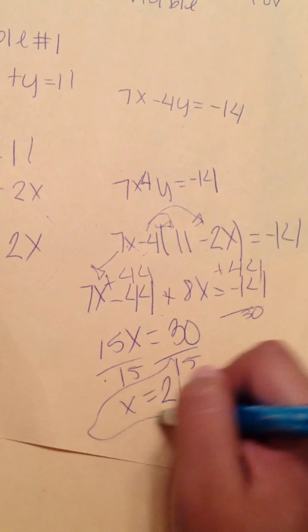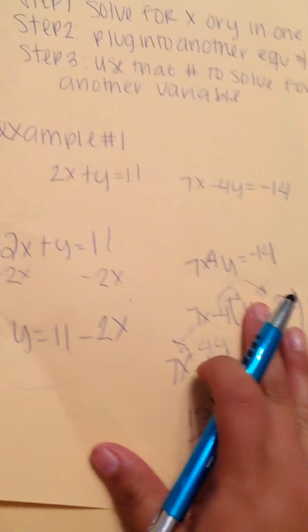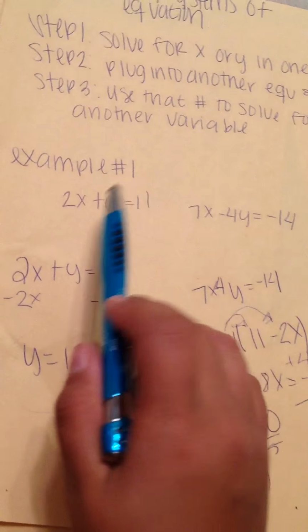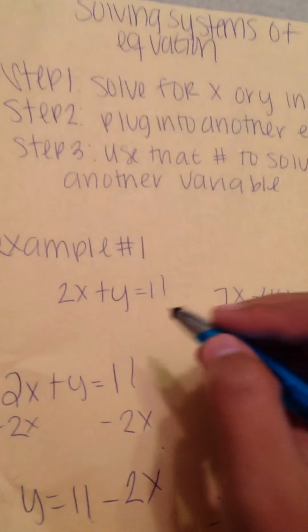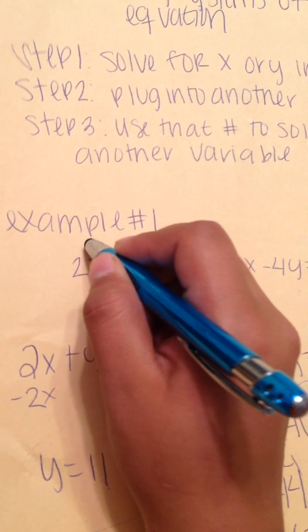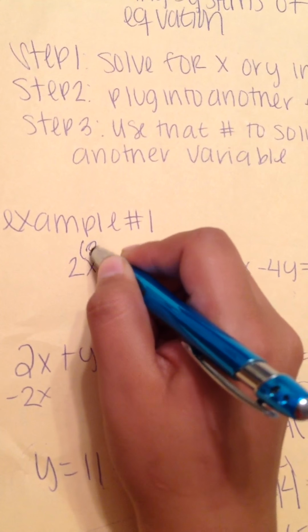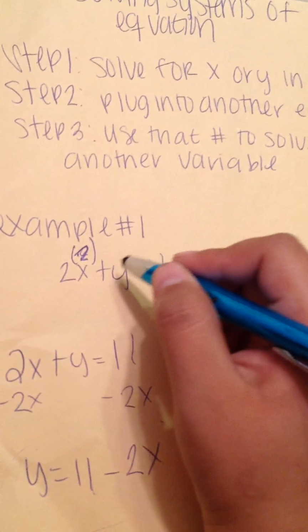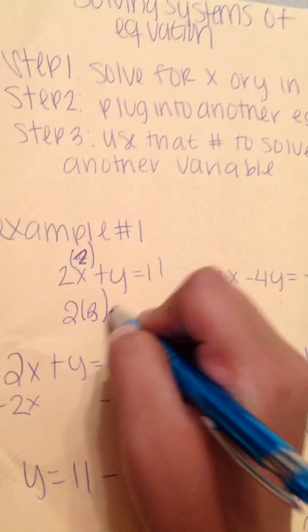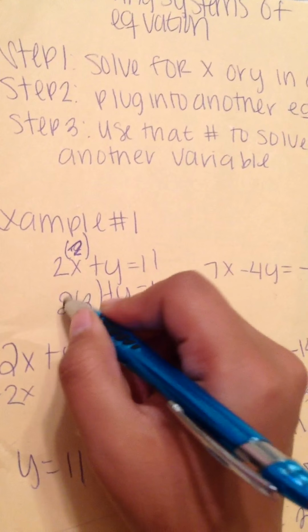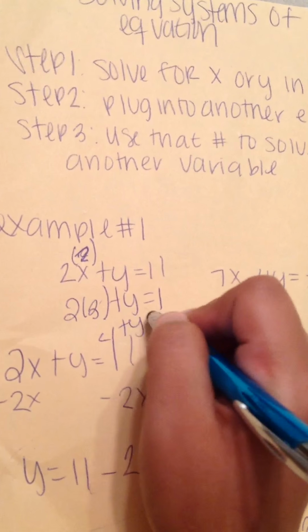When you get x equals 2, you plug it into either equation. I'm going to plug it into this one because it's right there. So you have 2 times 2, which is 4, plus y equals 11.